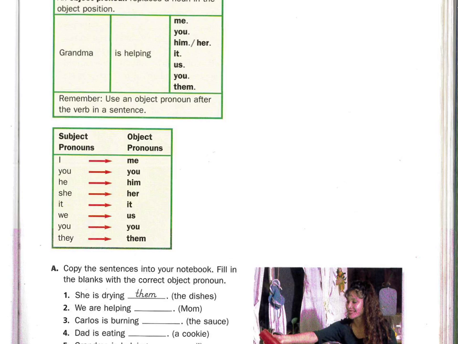Subject pronouns and object pronouns. This is a very important chart. Very important for you to know. Write it down, study it. The subject of a sentence: I, you, he, she, it, we, you, they. Those are subject pronouns. Object pronouns after the verb in the object position are me, you, him, her, it, us, you, and them. This will save you many mistakes if you learn it now.